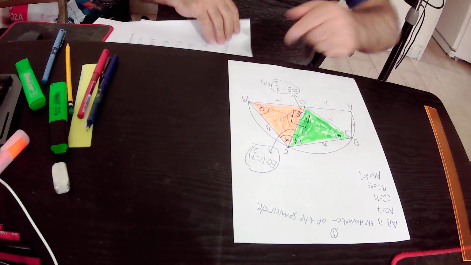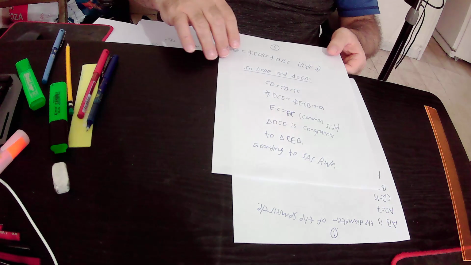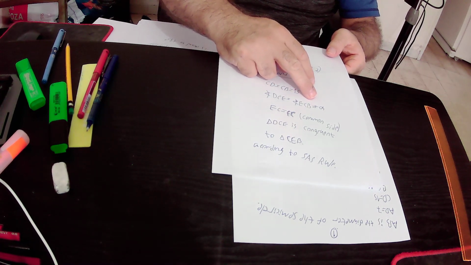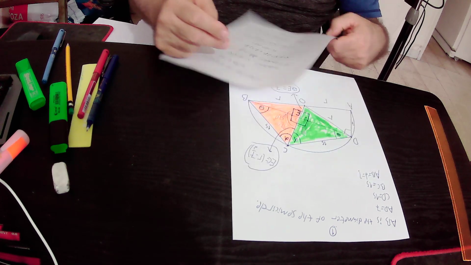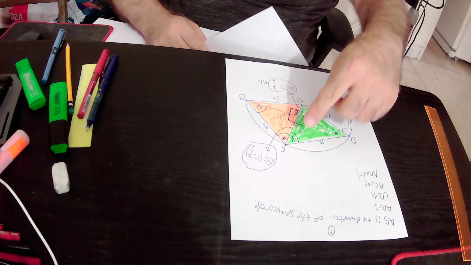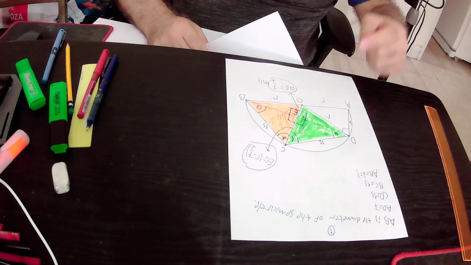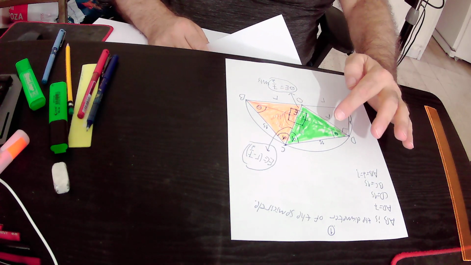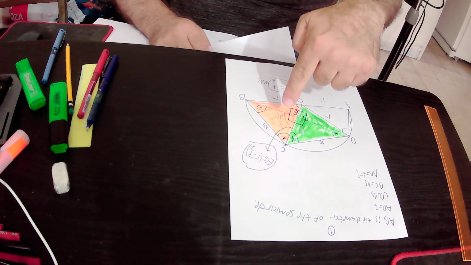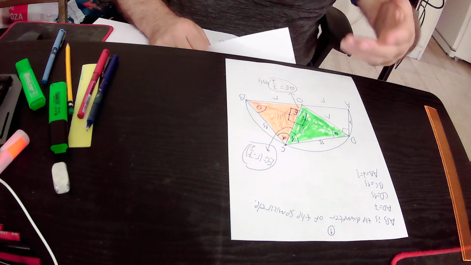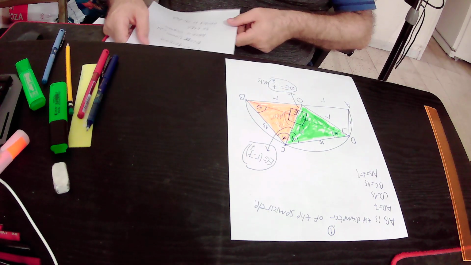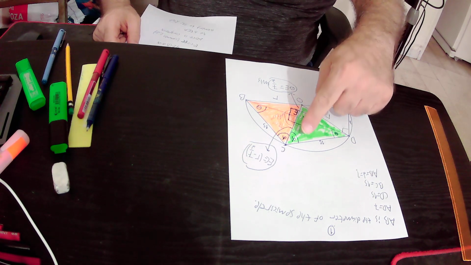So we also have angle DCE equal to angle CBE, and both those angles are equal to alpha. And EC equals EC. EC is a common side. It belongs to both triangles: the green triangle CED, and EC also belongs to the orange triangle CEB.